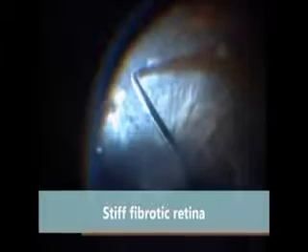This is yet another case of extensive fibrosis in which, in spite of a 360-degree retinectomy, the retina refuses to flatten.